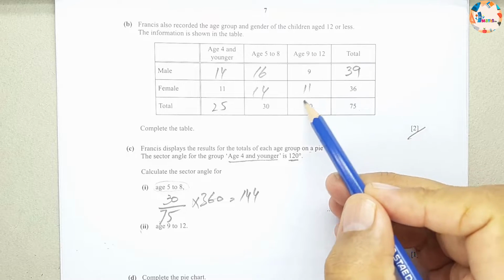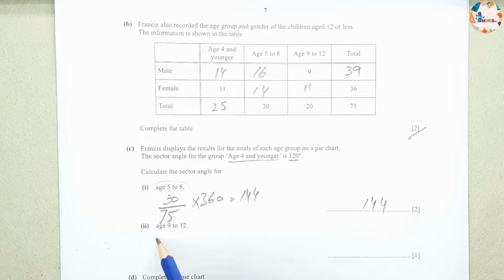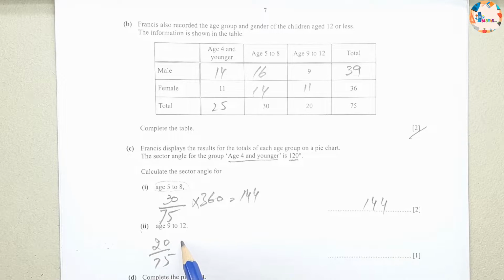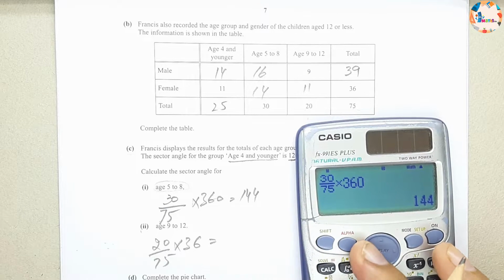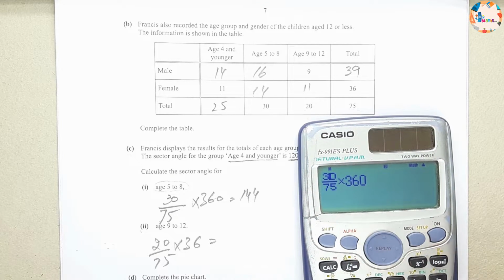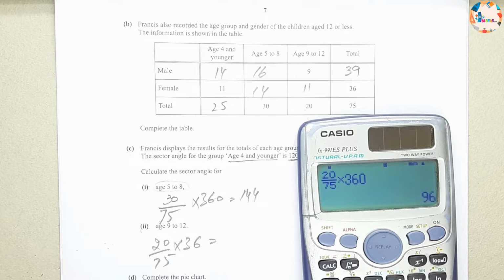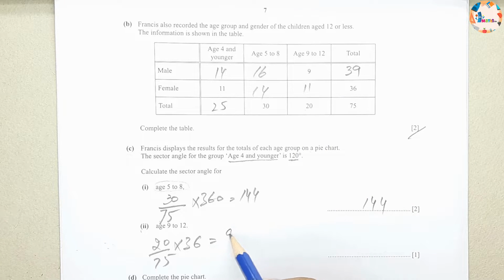Now age 9 to 12. 9 to 12 is this one, which is 20. So 20 divided by 75. 20 divided by 75 multiplied by 360 will be equal to 96. So this will be equal to 96.